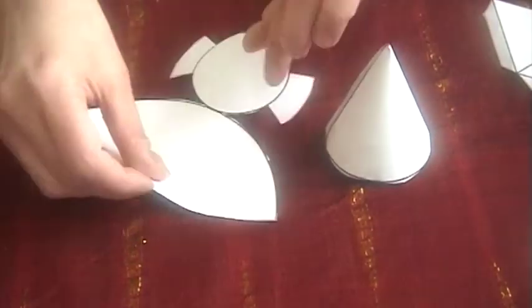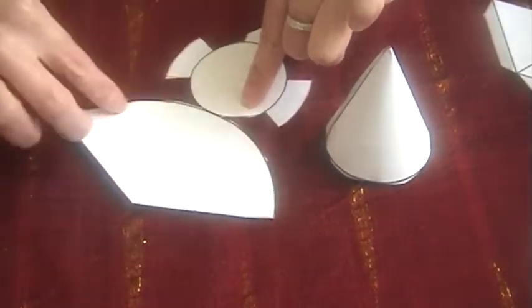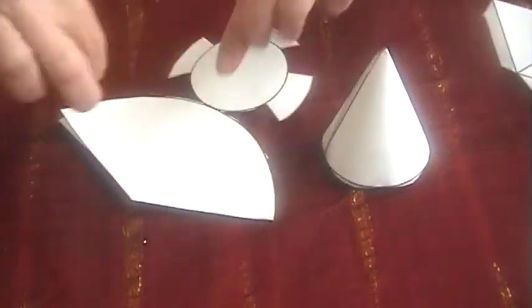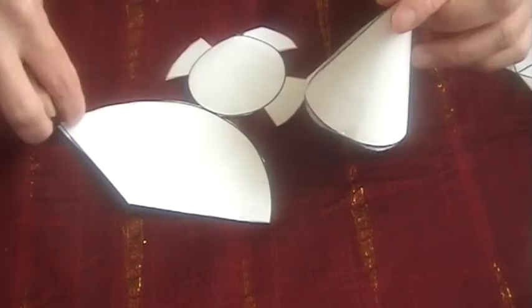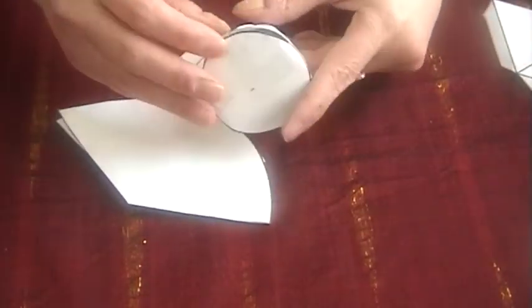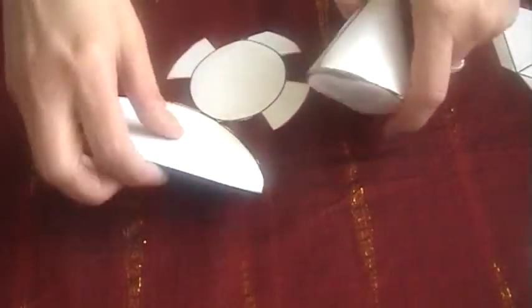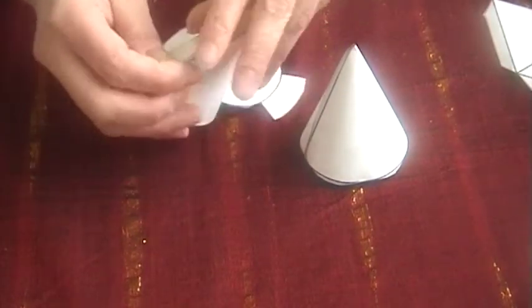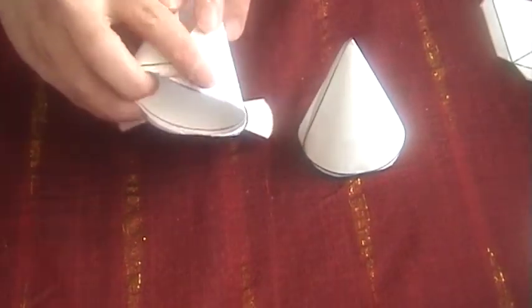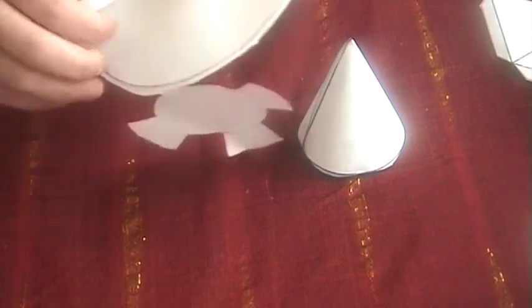And this is part of the circumference of a big circle, and this part of the circumference becomes the circumference of the base. When I put it together, this bottom part is made up of this whole length.